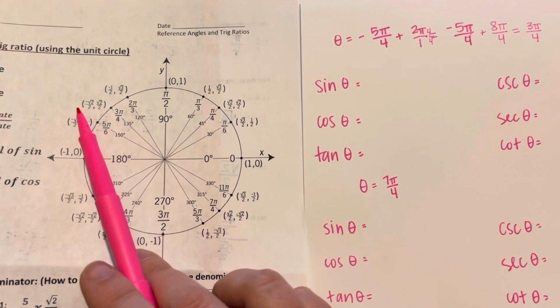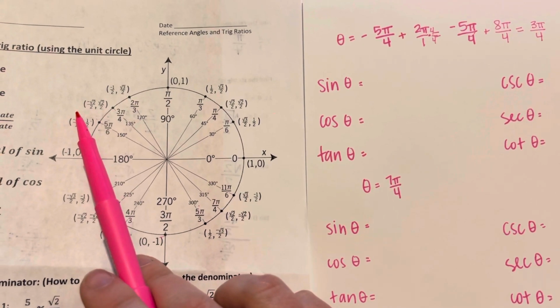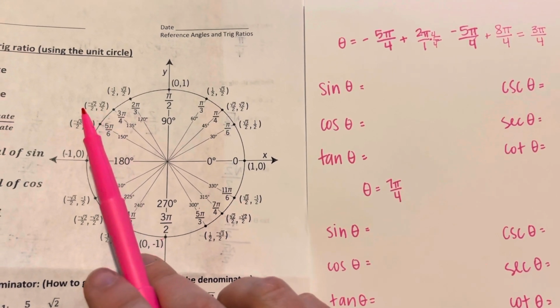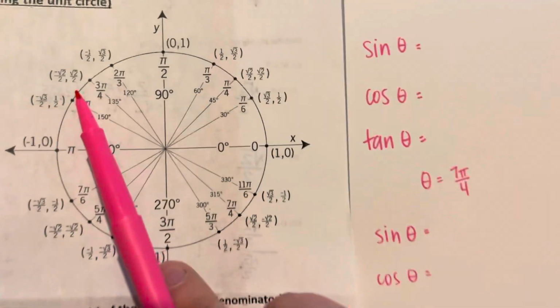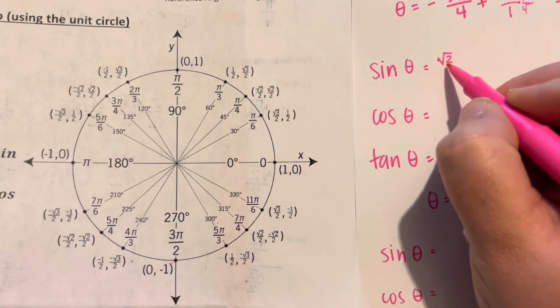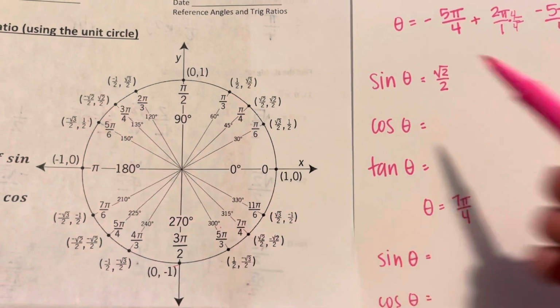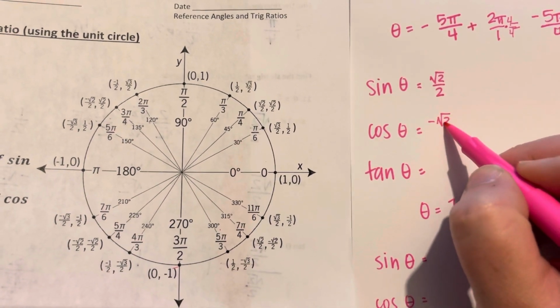C comes before S, so cosine comes before sine, and x comes before y, x coordinate, y coordinate. So for sine of this angle, that's my y coordinate, square root of 2 over 2. Cosine is your x coordinate, so negative square root of 2 over 2.